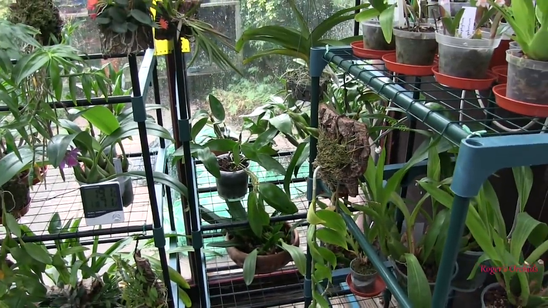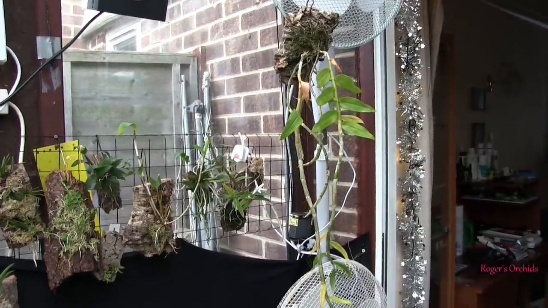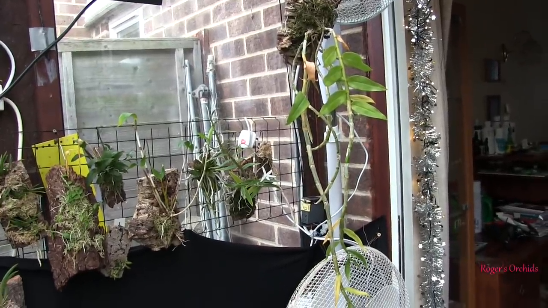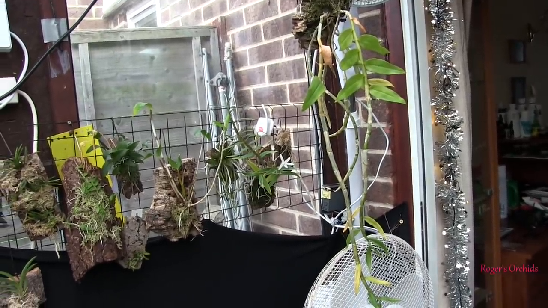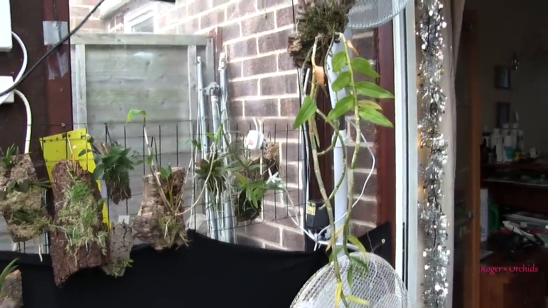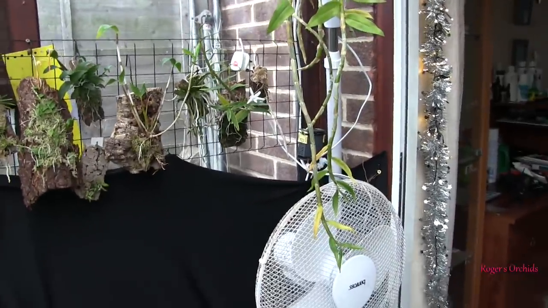So that's that one. Sorry, you're going to have to excuse the backdrop. Because of the way I've rearranged things for where the lights are, I haven't got my normal rack in the middle of this roof that I can hang large plants off of and film. So I'm hanging them off the fan today. So there's obviously not an ideal backdrop.